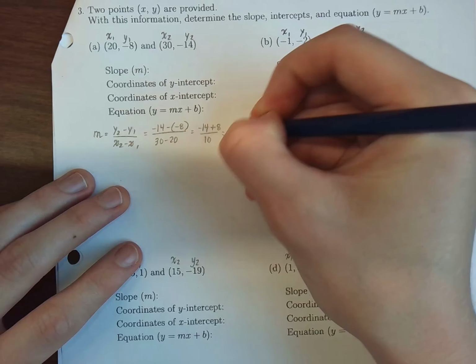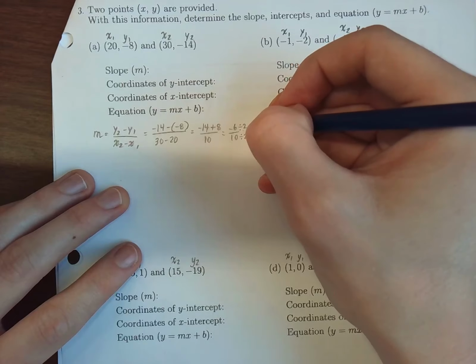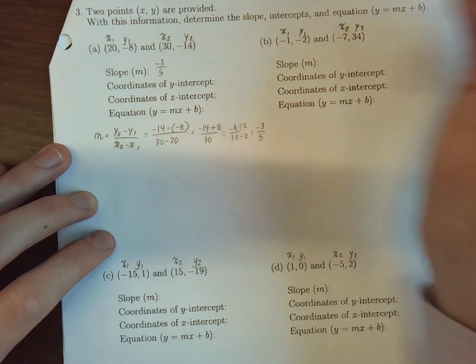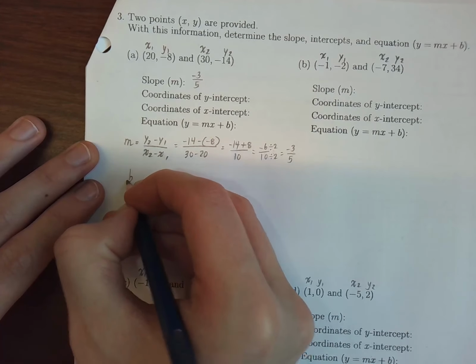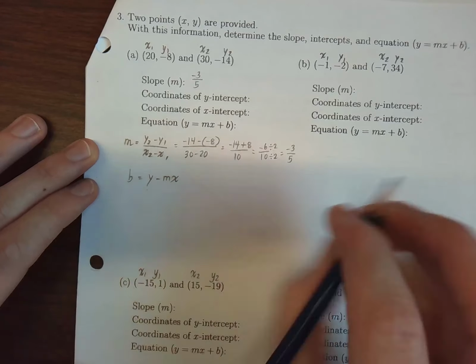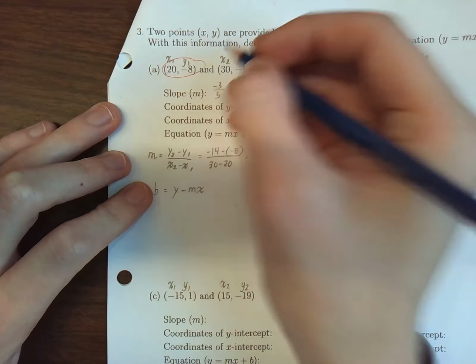Divide by 2, divide by 2, -3 over 5. So slope is -3 over 5. I can solve for my y-intercept. B equals y minus mx. I pick either point, and that gives me my x and my y.